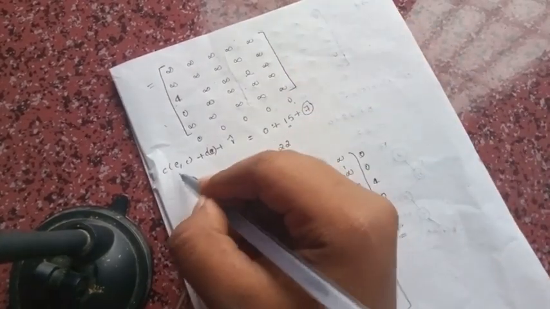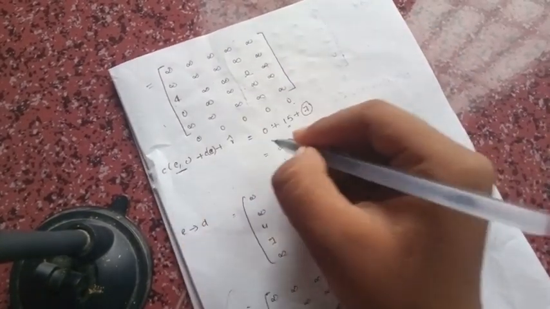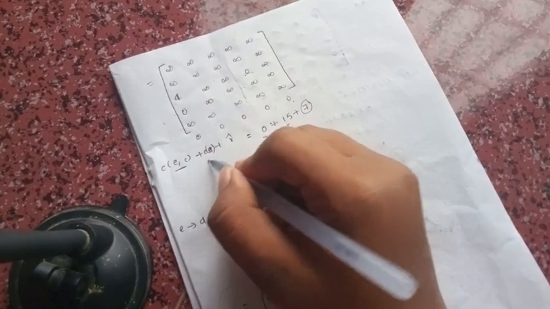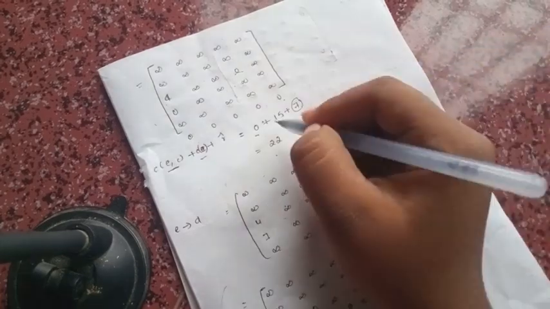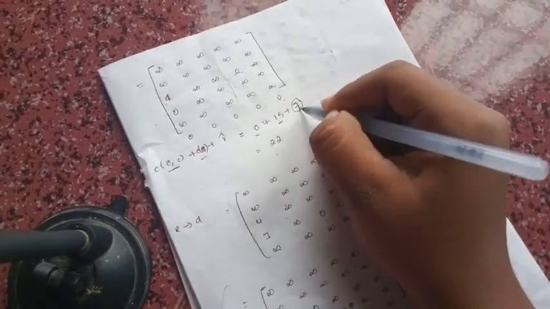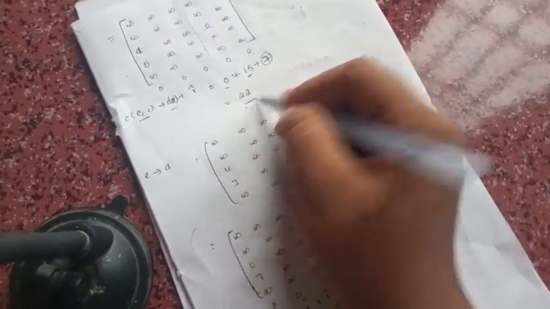From the previous matrix, the value of C of E to C we can get as 0. And C of A, why am I considering C of E? I am moving from E. That's why I am considering the cost of E, that is 15, plus the R cap value, which is 7. Why am I considering 7? Here we get the value of 7 by adding the row reduction and column reduction. By adding these, we can get 22.